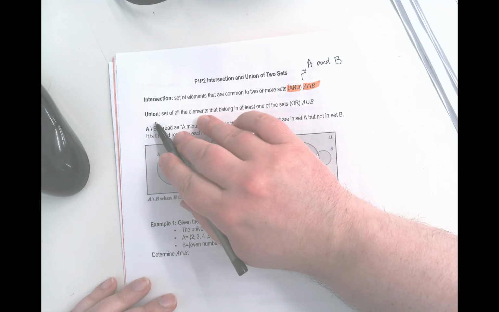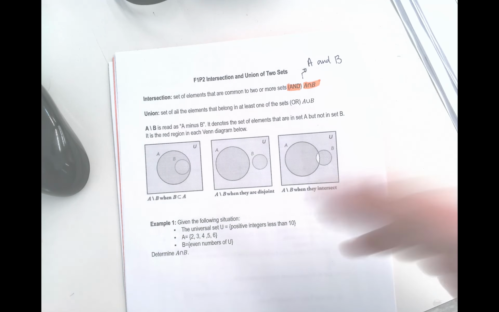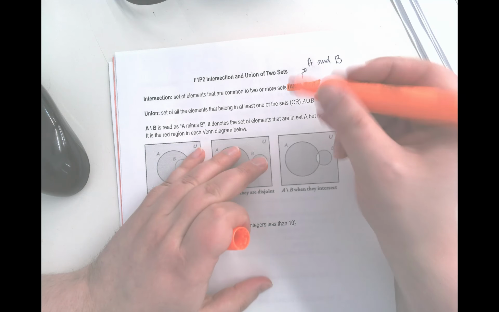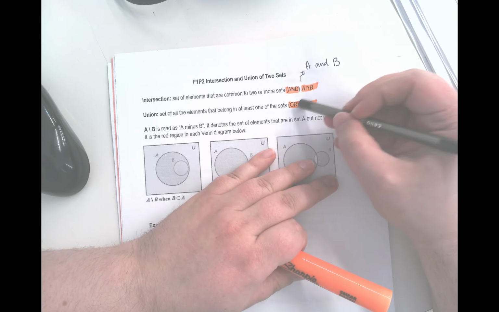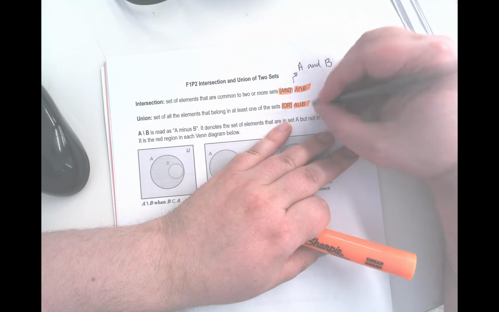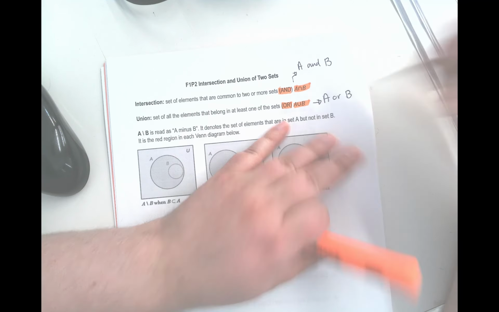When we talk about the union, those are the things that belong in at least one of the sets. So they can belong in one, or they can belong in the other, or they can belong in both. So the union, that is the word or, and that is the terminology for that. It's A with a U and then B, the U for union. So what this means is A or B. It has to be in one or the other. It could be in both, but it doesn't have to be in both.